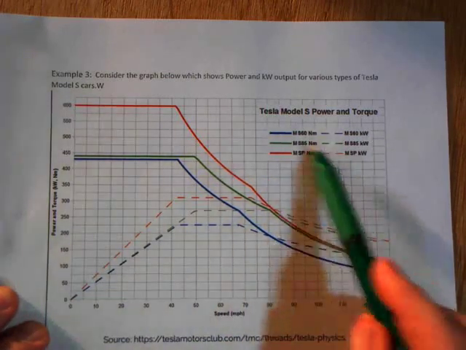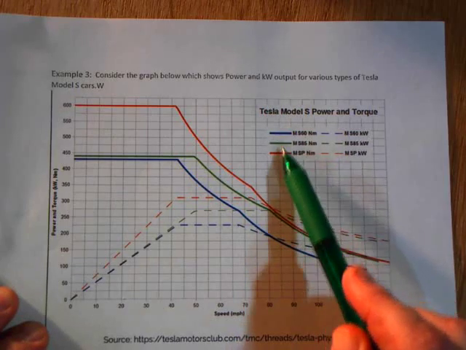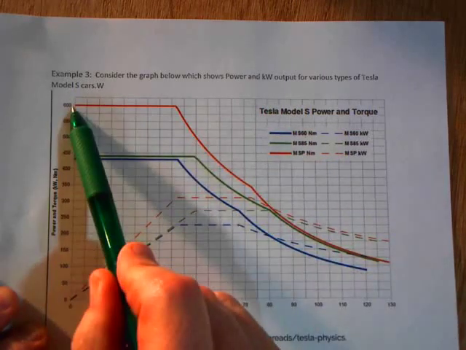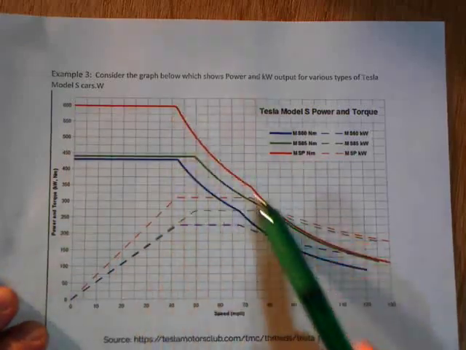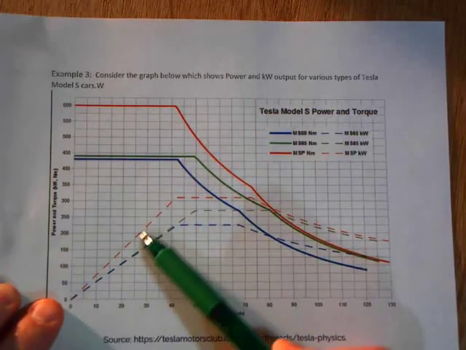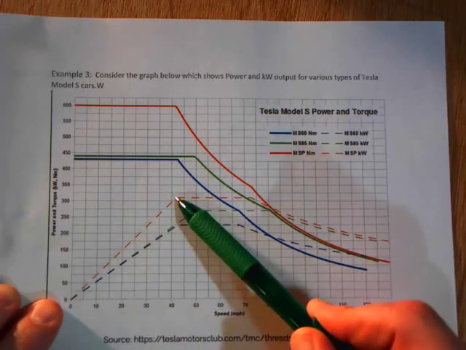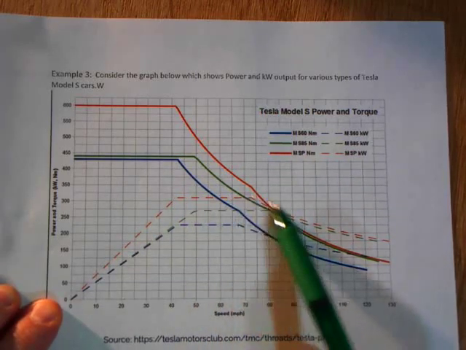And you can see we have that kind of pattern for all 3 different models of the Tesla. Lots of power at the beginning. Power starts to wane off. Kilowatt usage goes up significantly at first, levels off, then goes down.